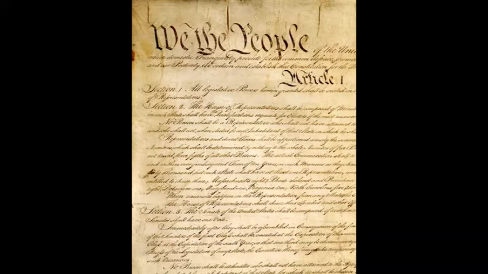But the Congress may by law vest the appointment of such inferior officers as they think proper, in the President alone, in the courts of law, or in the heads of departments. The President shall have power to fill up the vacancies that may happen during the recess of the Senate by granting commissions, which shall expire at the end of their next session.